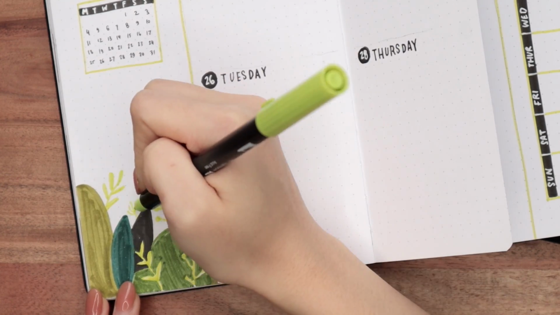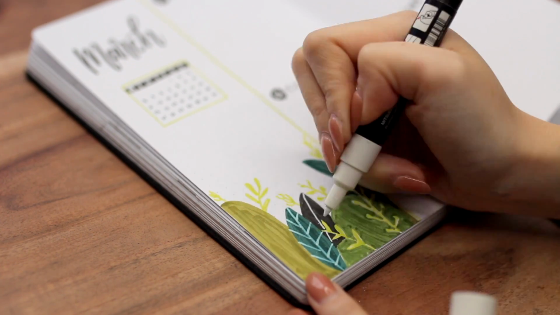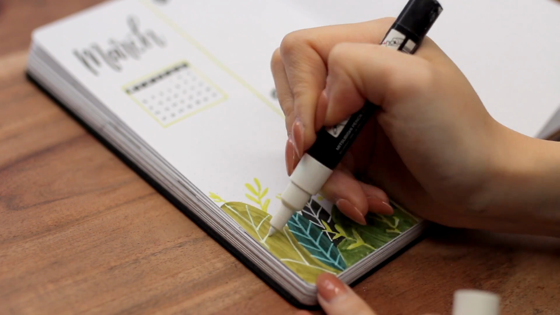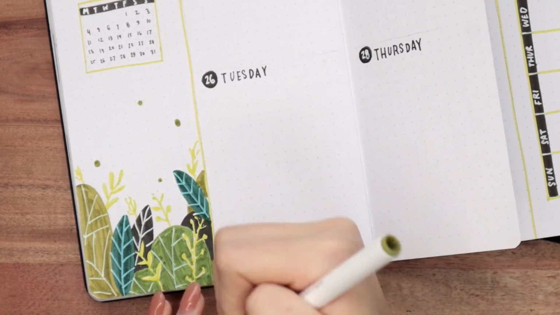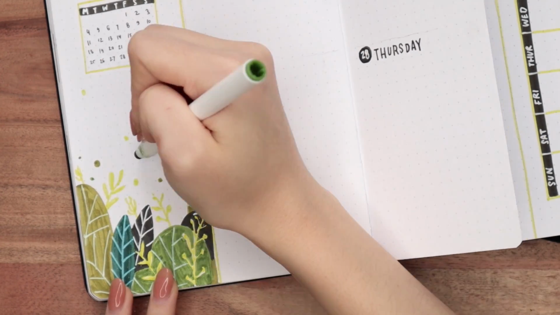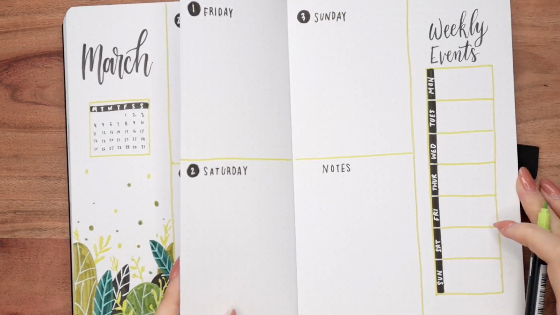So in the empty space, I have the leaf doodles that I've been doing this month, and then I also used the black marker with the white text on top for things like the numbers of the days as well as the sidebar of the weekly events. As you can see, I really used the thinner end of the lime green Tombow dual brush pen a lot to divide out the boxes and the lines.